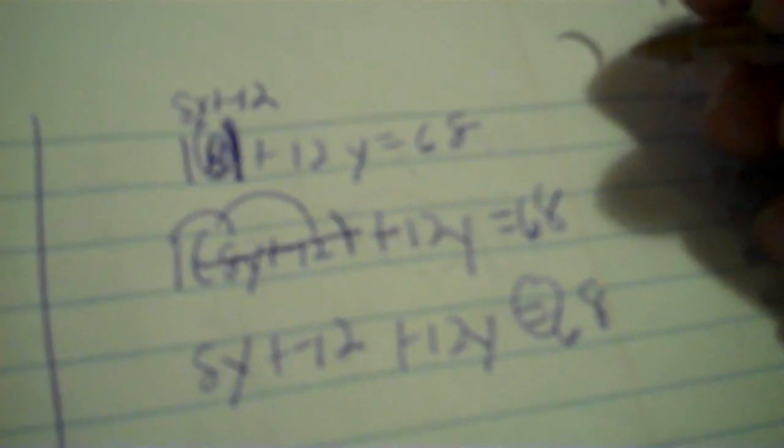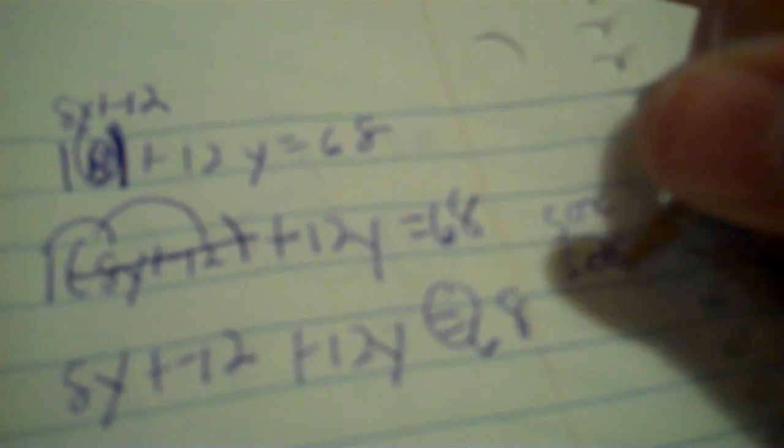Okay, so I'm distributing the 1. Well, it's just going to be 8y plus negative 12. Then plus 12y equals 68. Now again, with the y's on the same side like they are, we don't subtract 8y. That's what you do when they're on opposite sides. See, here's my equals. They're on the same side. So we combine them. That's going to be 20y plus negative 12 equals 68.